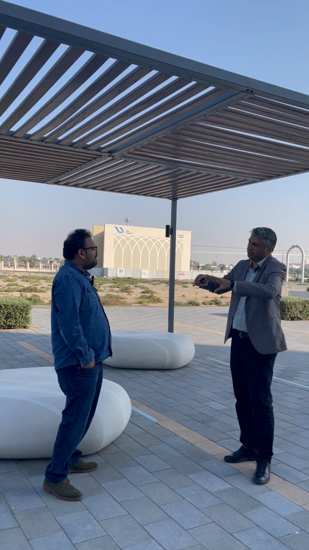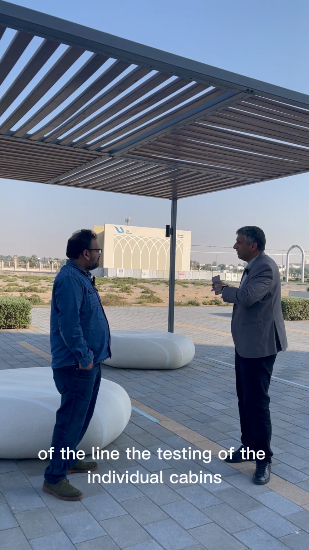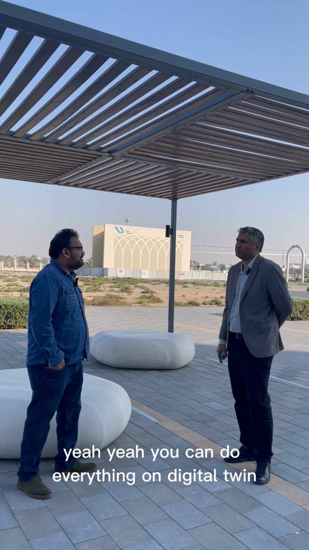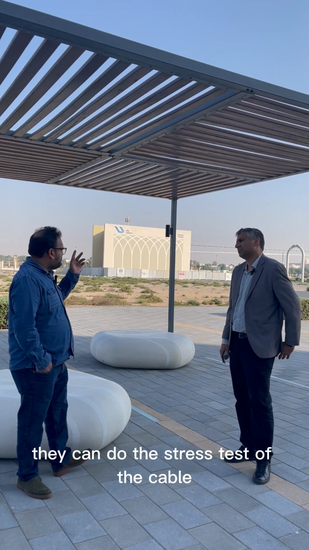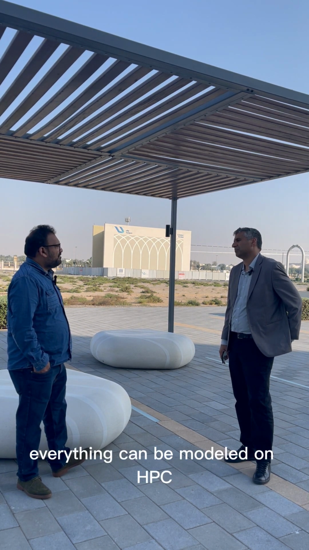So they're testing the length of the line and the individual cabins. You're saying that would all be done on a digital twin? Yeah, you can do everything on a digital twin. They can do the stress test of the cable and look at the load test. Everything can be modeled on HPC.